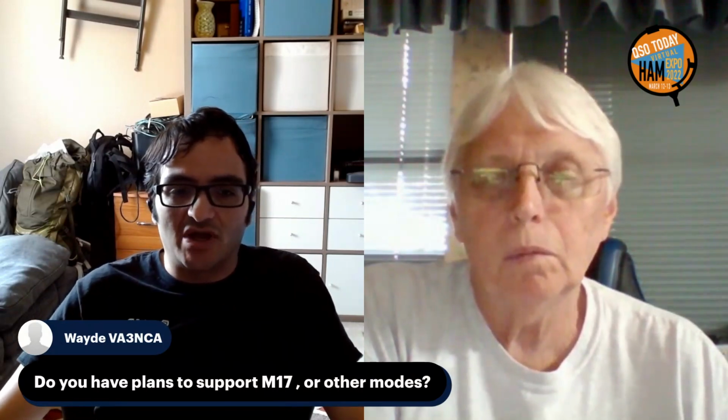I haven't really thought about other modes right now, but since M17 does use the same Codec 2 library that FreeDV uses, it would actually be fairly straightforward to implement. I don't know where it is right now, but I do have an ESP32 board that does M17 over Wi-Fi.